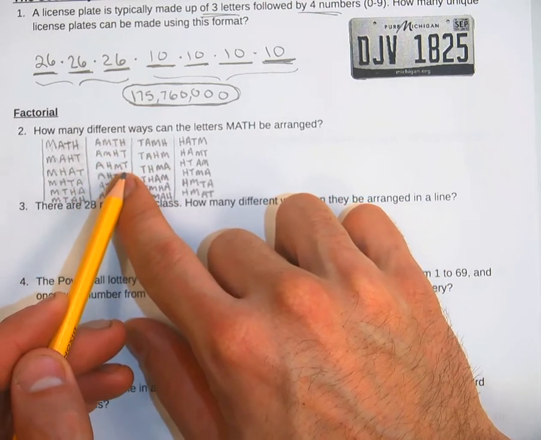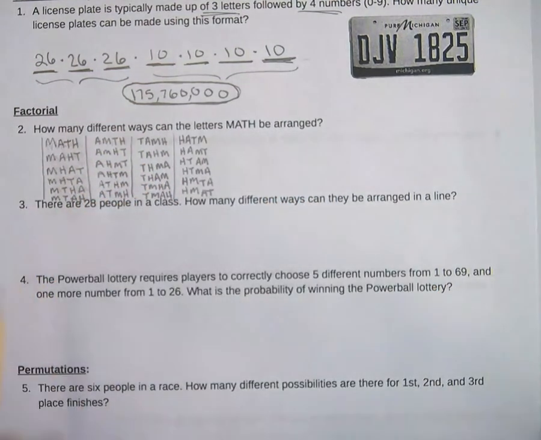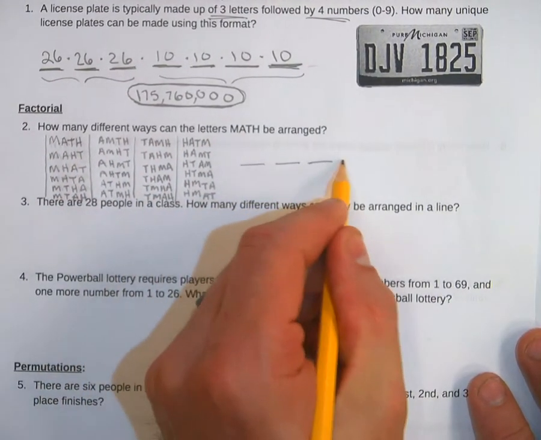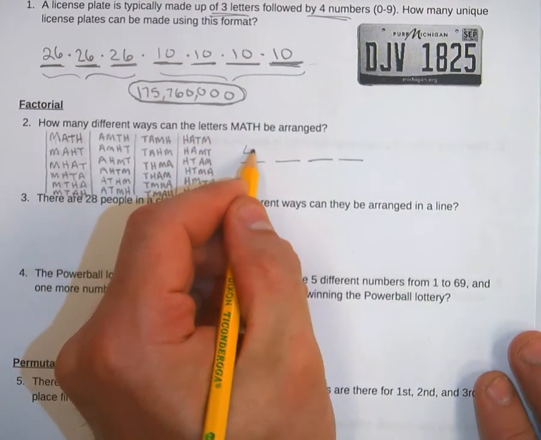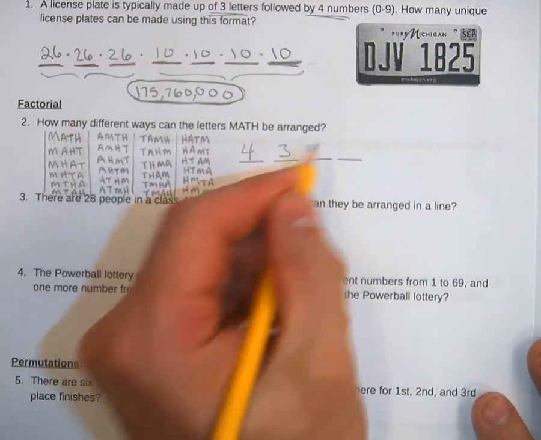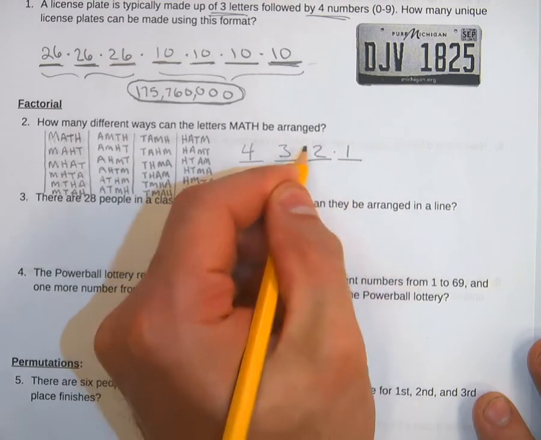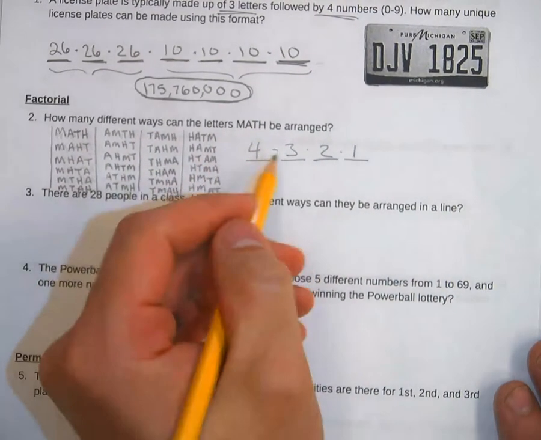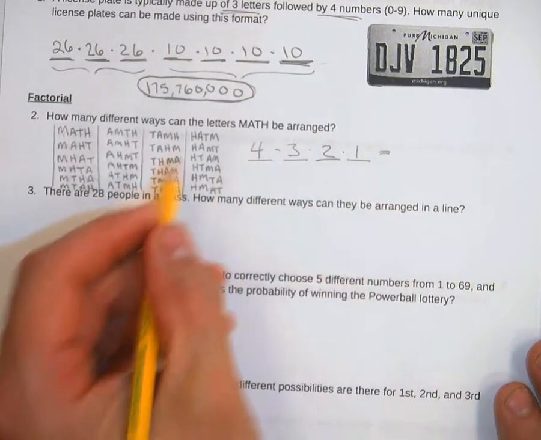Picked a letter, put the last 2 there, then reversed them. And as I did that, I started noticing something. Whenever I start this process, I have 4 blanks. And the first pick, I can pick any of the 4 letters. But then I only have 3 letters left, then 2 letters left, and then I'm left with whatever one hasn't been used yet. And if I multiply those like I did before, I'm actually going to get the same number.